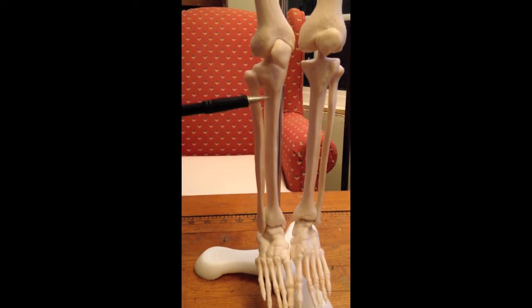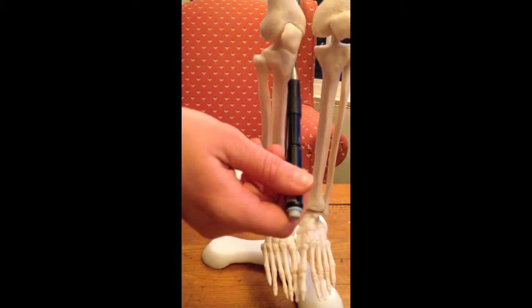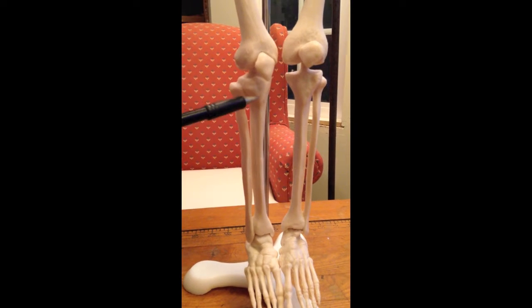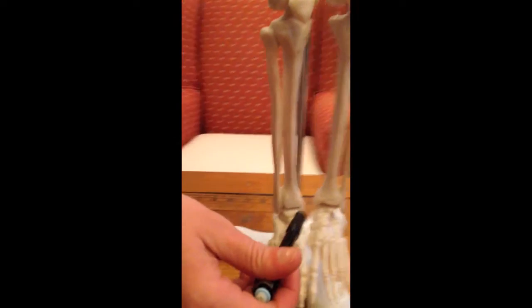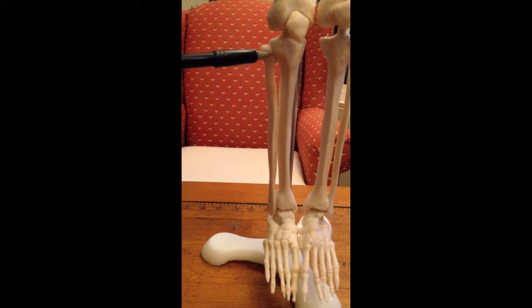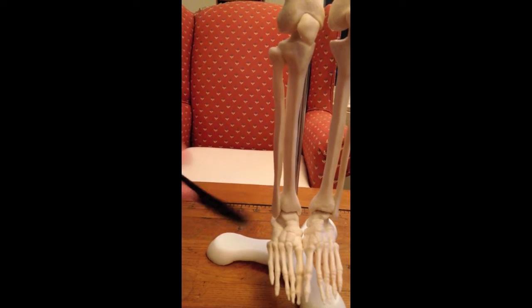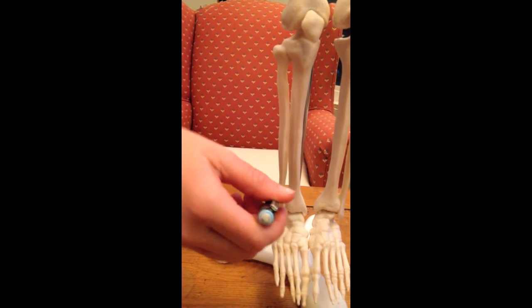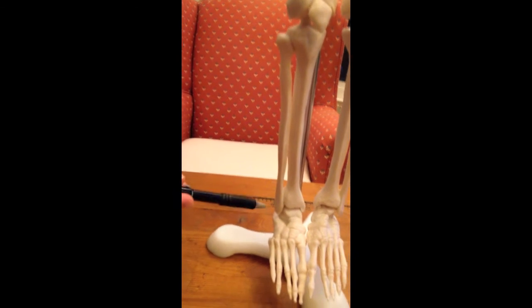Okay, so on the lower leg, this bone is the tibia, and on the tibia we have the medial condyle and the lateral condyle, the tibial tuberosity, and then down here is the medial malleolus. Up here is the proximal tibiofibular joint, and then down here is the distal tibiofibular joint. Right here is the fibula right next to the tibia. This is the head of the fibula, and then the lateral malleolus.